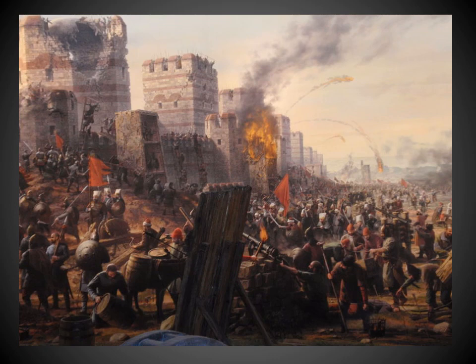Here's an image of the Ottoman Turks sacking Constantinople. You should be able to recognize the Theodosian walls that we saw earlier. They were being destroyed by the Ottomans. They created catapults by now and some gunpowder.